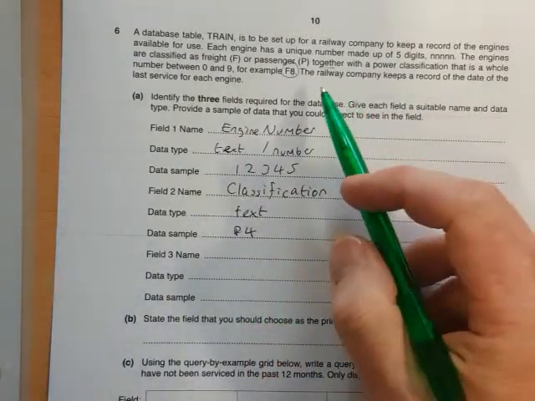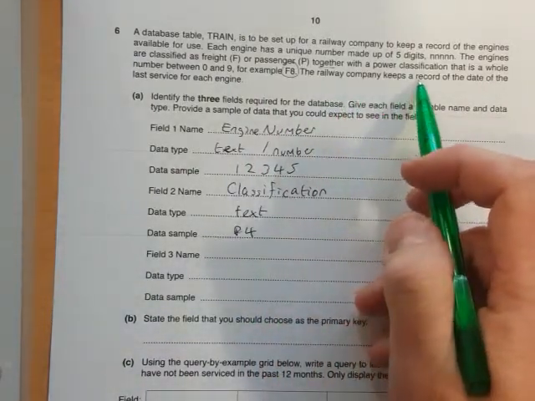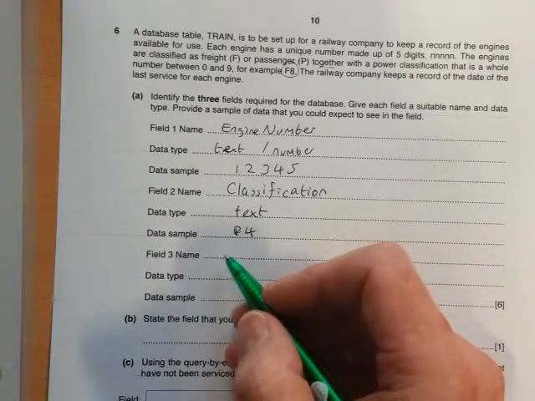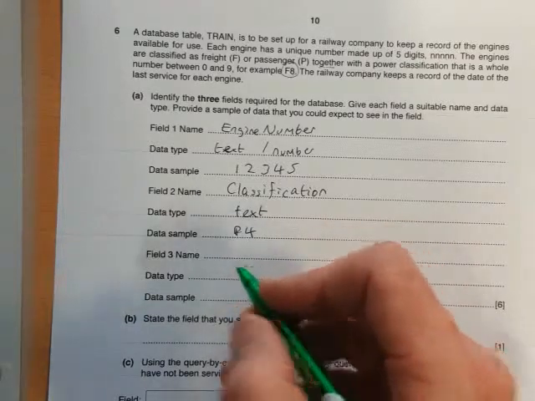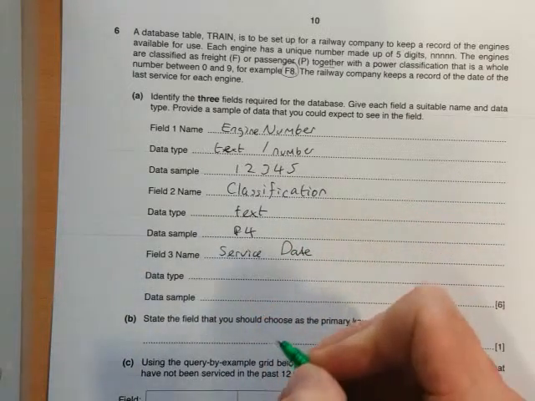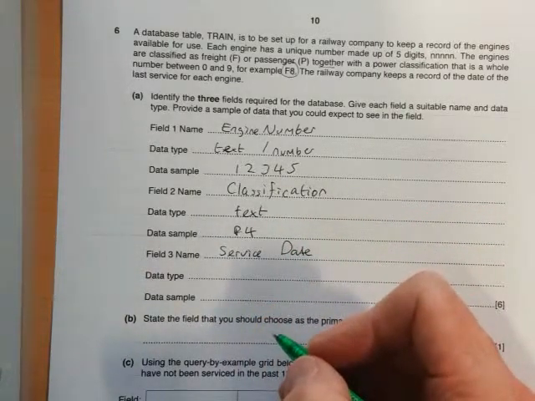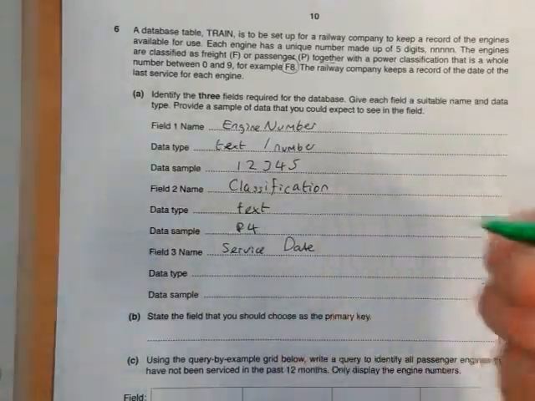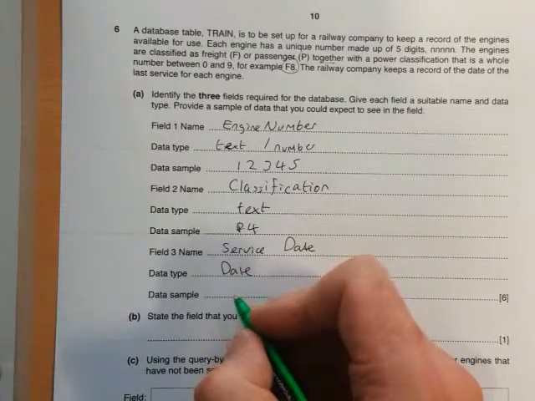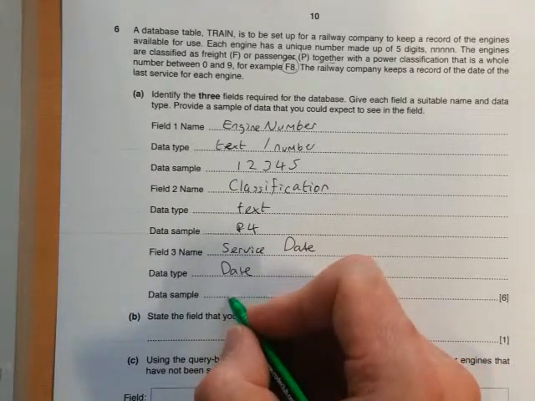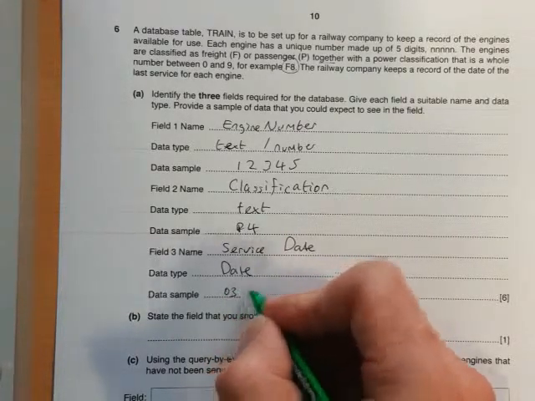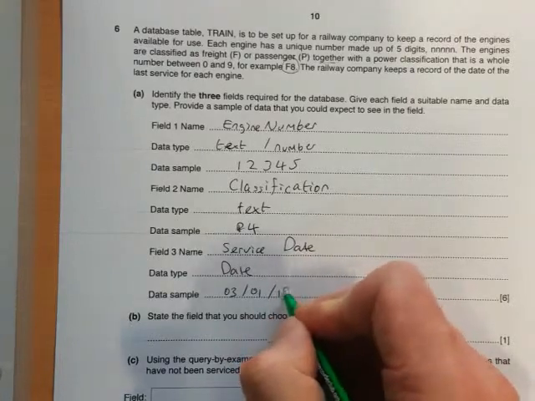Okay, field number 3. The railway company keeps a record of the date of the last service. So we could call it, the mark scheme calls it service date. We could call it last service. I'll go with service date. Okay, data type for this one. We know within a database, date is an actual data type. And then a sample could be, let's say they had it serviced in January, so it could be the 3rd of the 1st, 19.